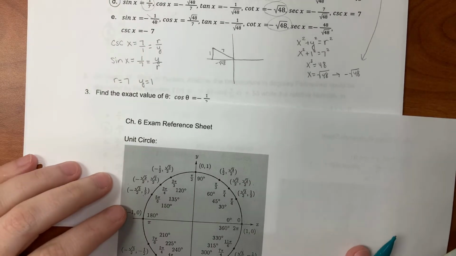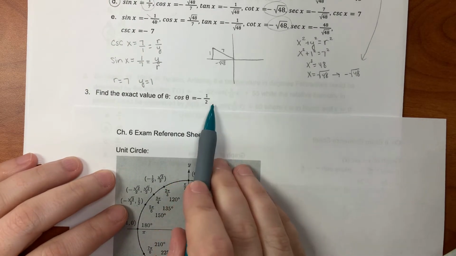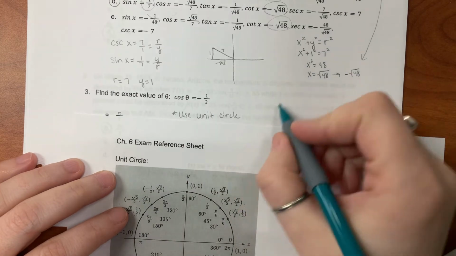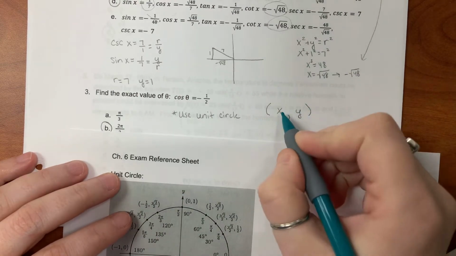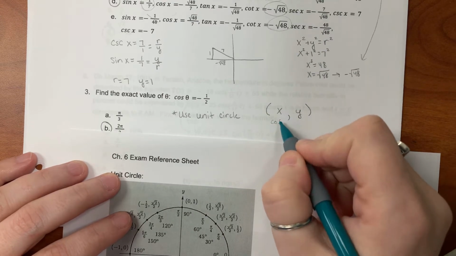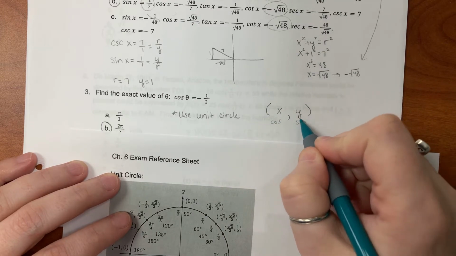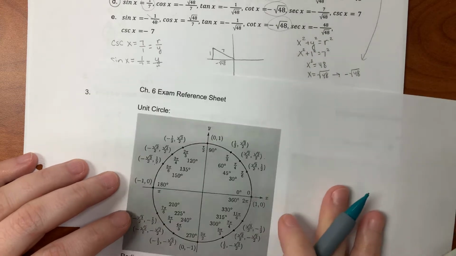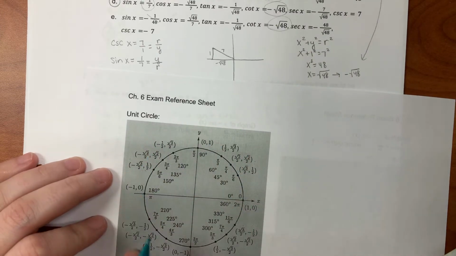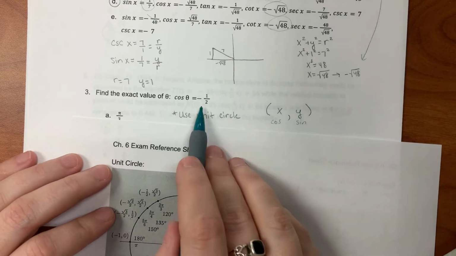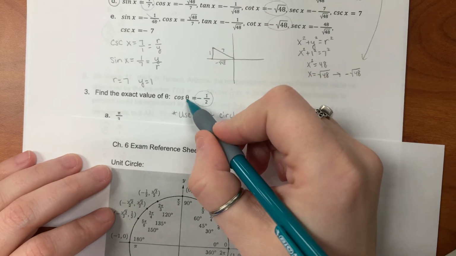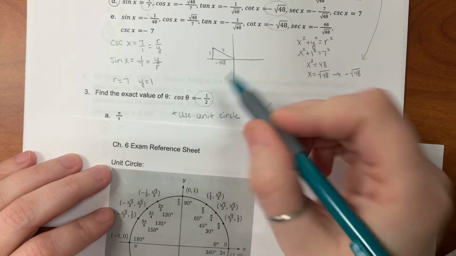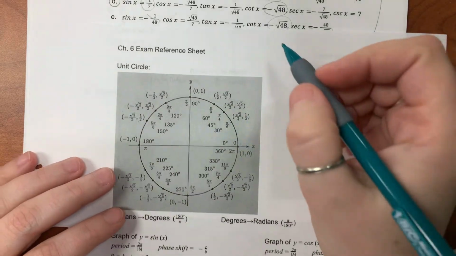So I'm looking for where cosine is -1/2. Remember, when you're looking at the unit circle, your x's are your cosine, and your y's are your sine values. So when I'm looking at my actual coordinates around my unit circle, my x's are cosine, my y's are sine. So in this case, if I'm looking for where cosine is -1/2, I'm looking for what angle that's happening at. So at -1/2, I'm going to go look for that on my unit circle.